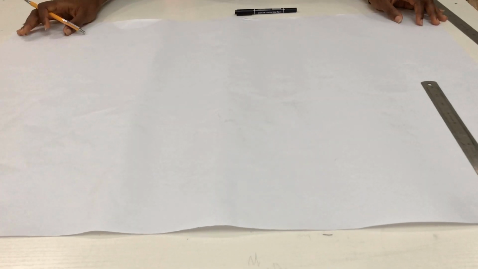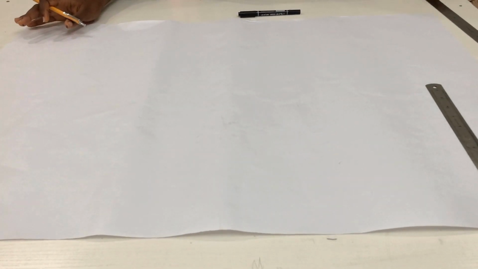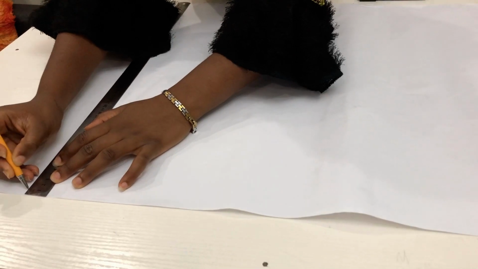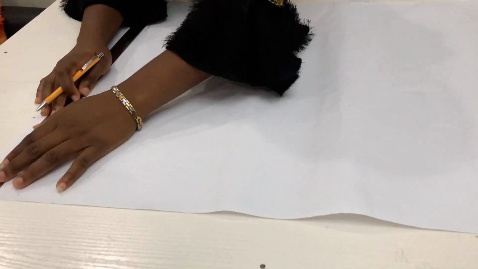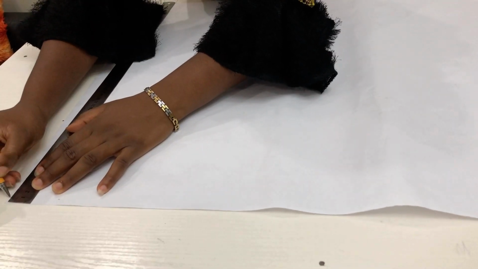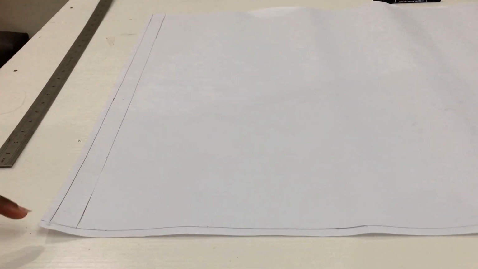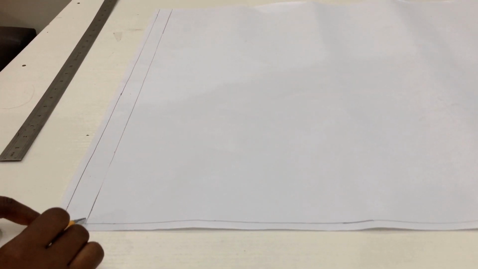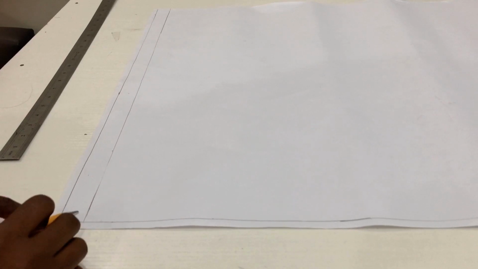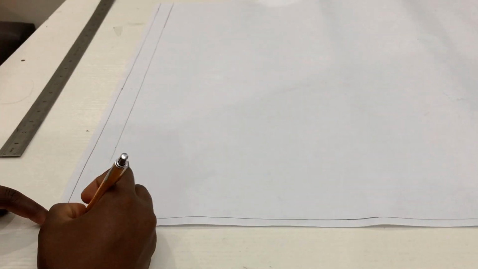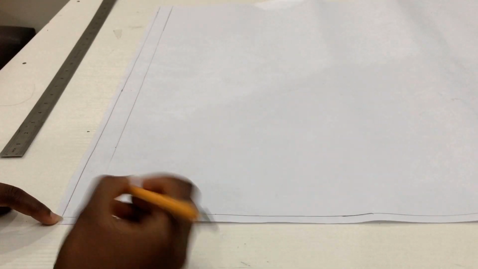The first step to making your basic skirt block is to create your 1 centimeter borderline. Create it vertically and horizontally, just like this. Once you draw your 1 centimeter borderline vertically and horizontally, draw another 1 inch line horizontally, and the point where it meets your 1 cm line, you label that point A.